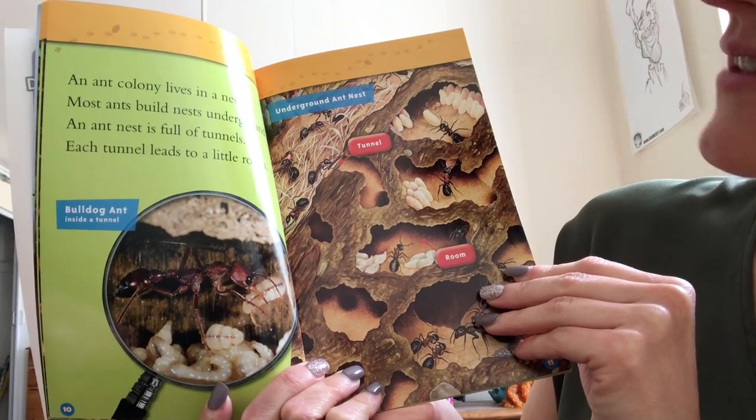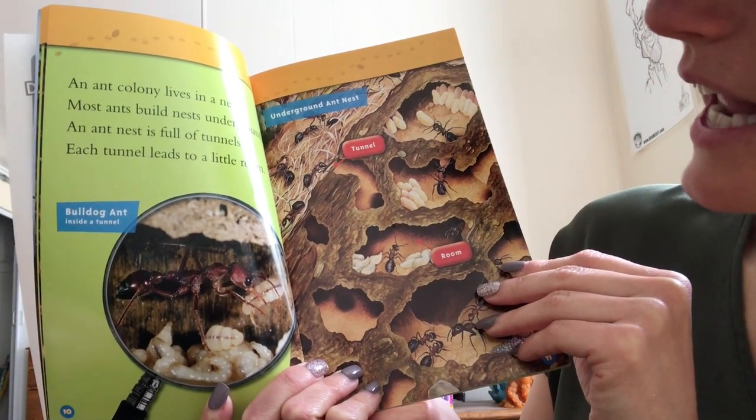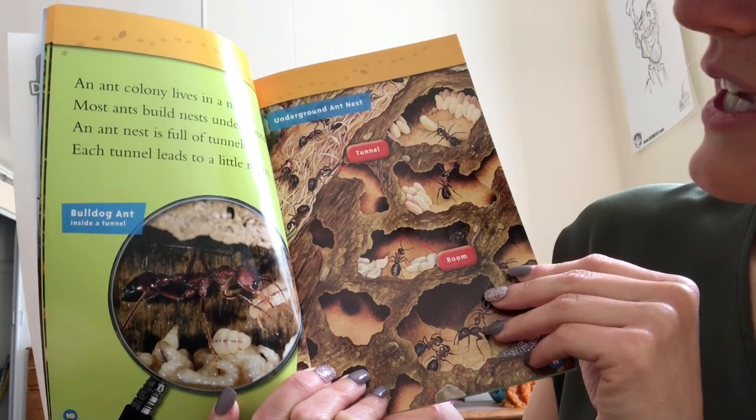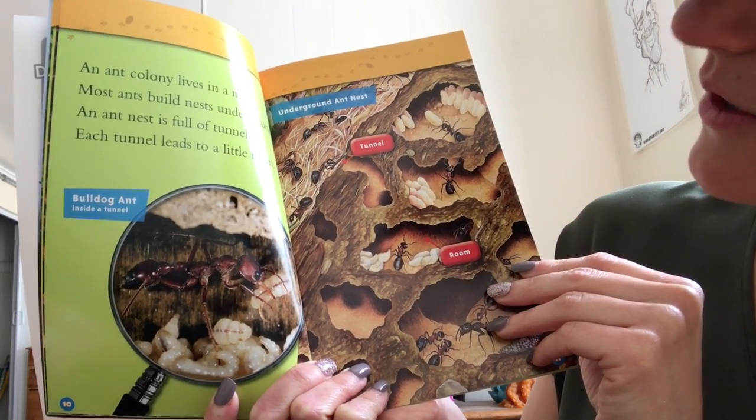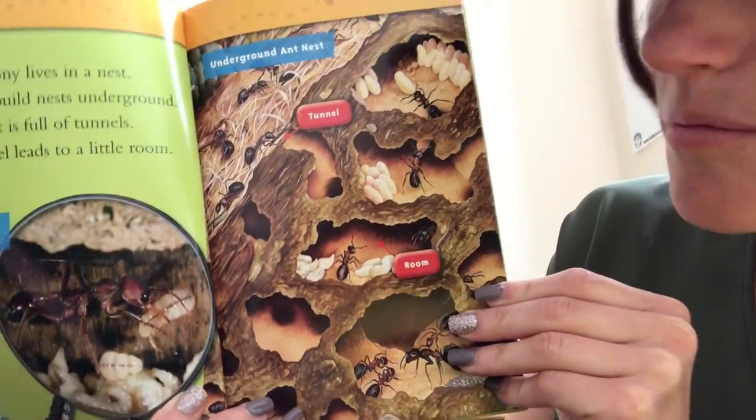Most ants build nests underground. An ant nest is full of tunnels. Each tunnel leads to a little room. Look at that, that's pretty cool.